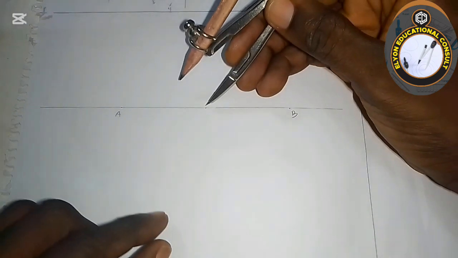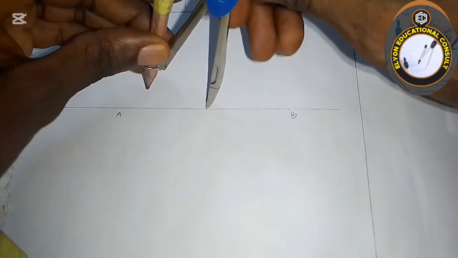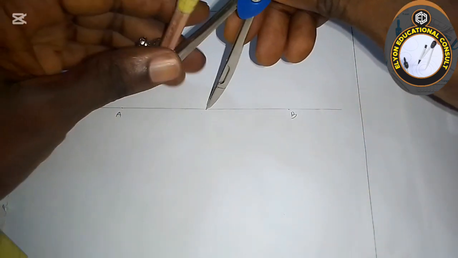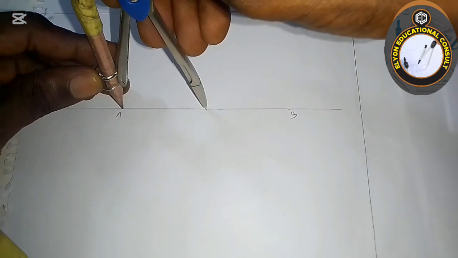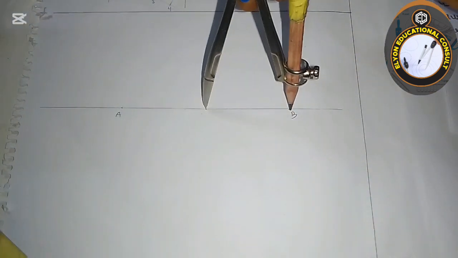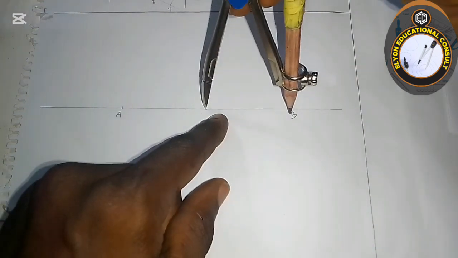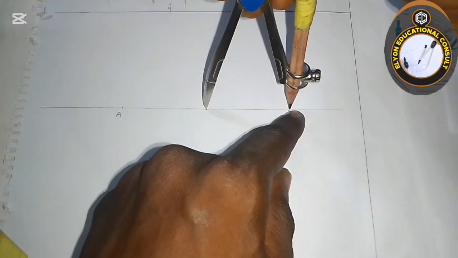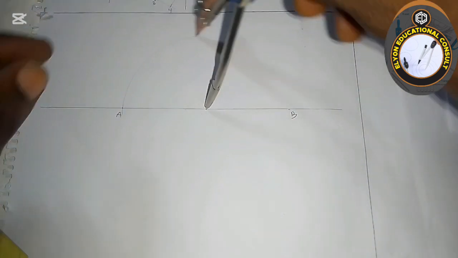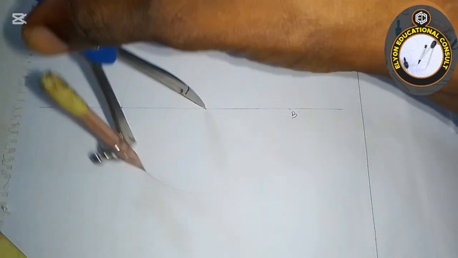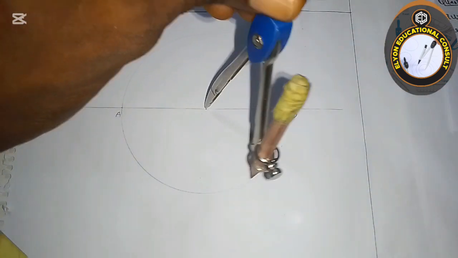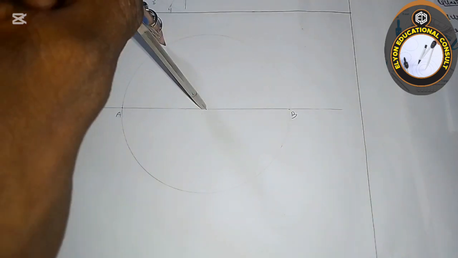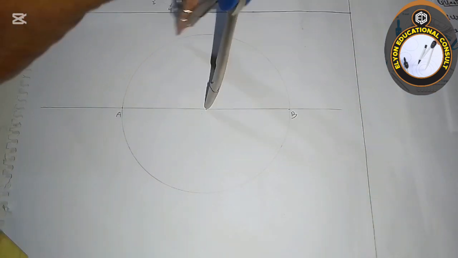So what I'm going to do, because we call it auxiliary circle method, it means that we're going to be drawing circle or concentric circle method. So all I just need to do from this midpoint now, extend my compass to touch point A. Point A will be the same thing from this center to point B there. So we have this circle, draw the circle like this. Okay, then we have that.